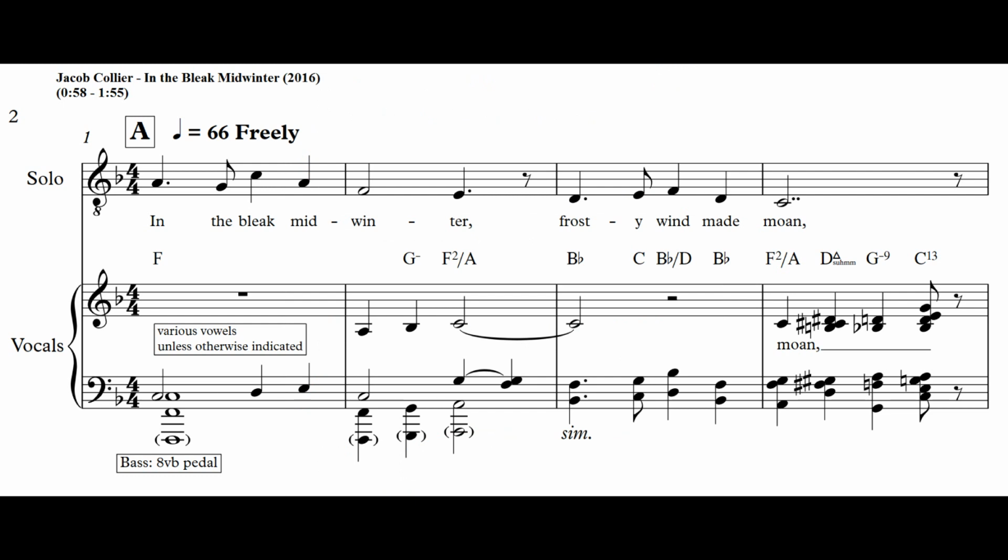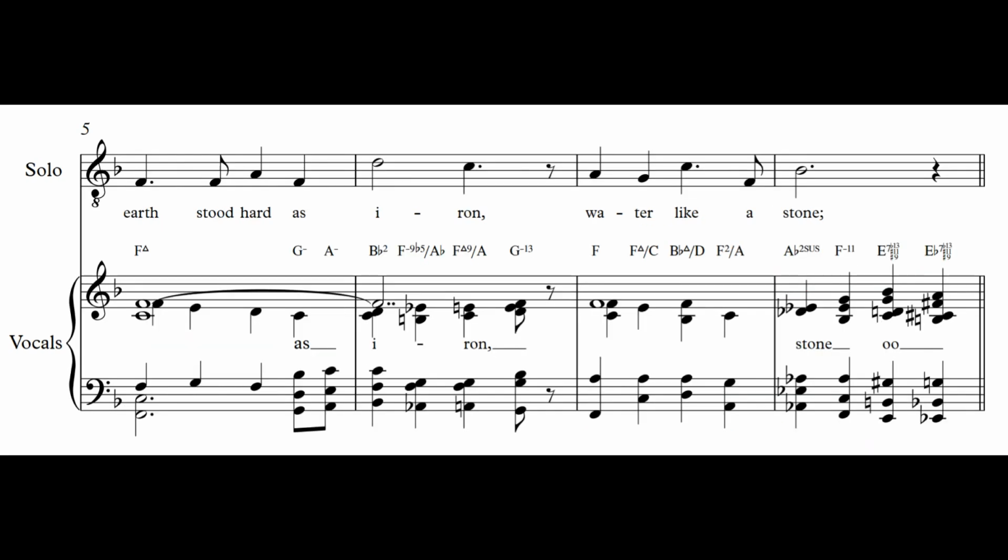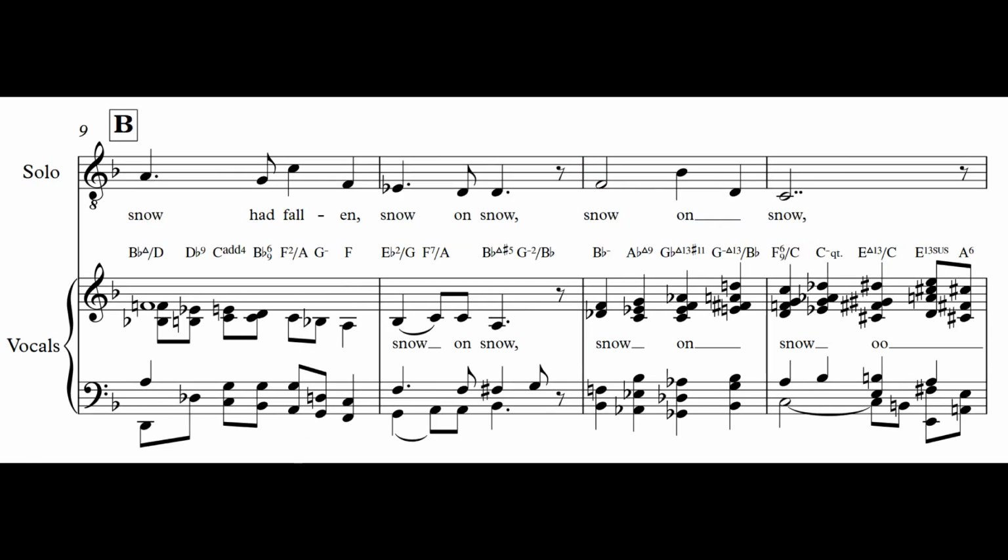In the bleak midwinter, frosty wind made moan. Earth stood hard as iron, water like a stone.